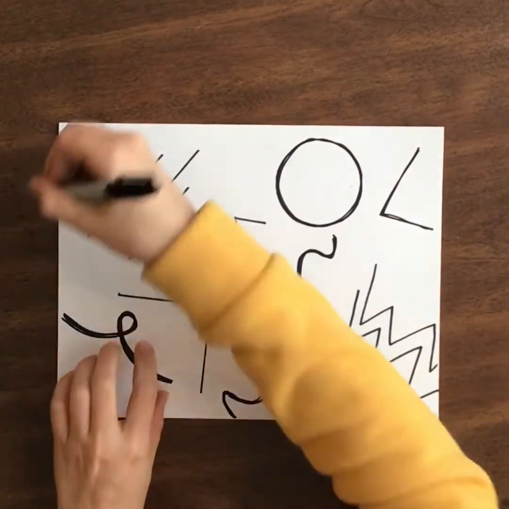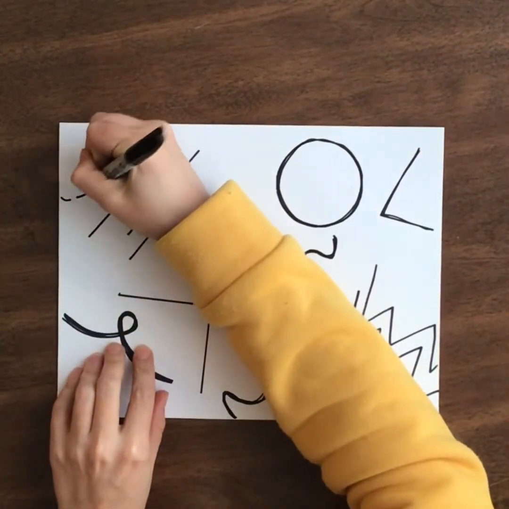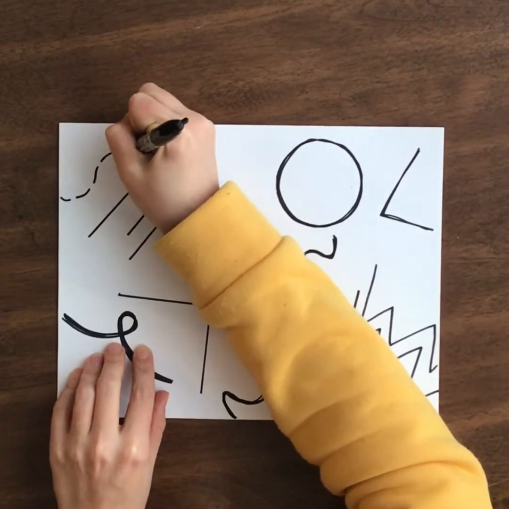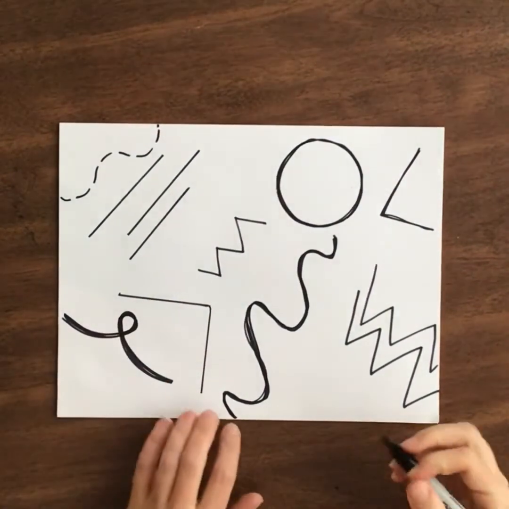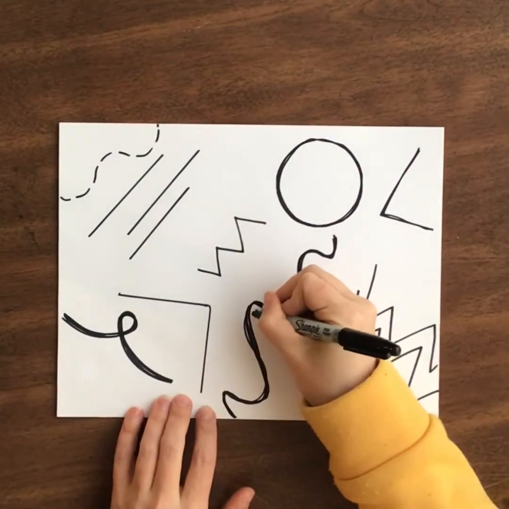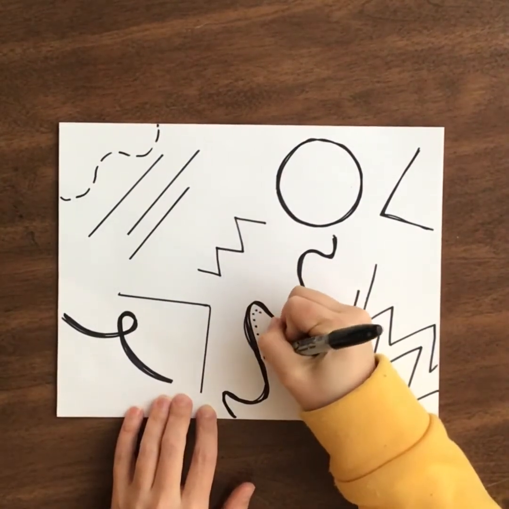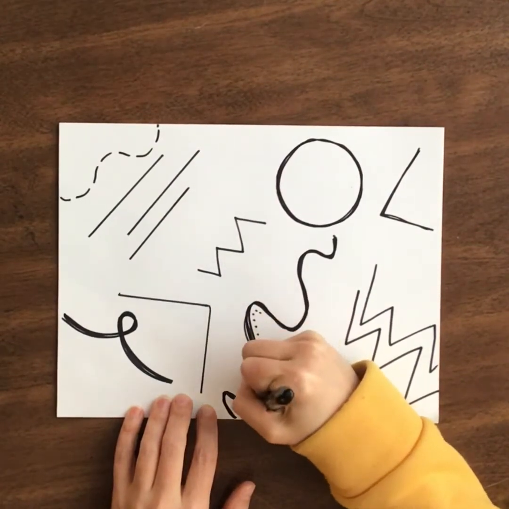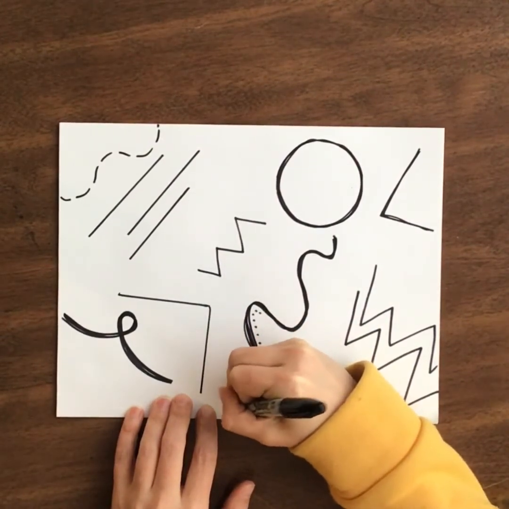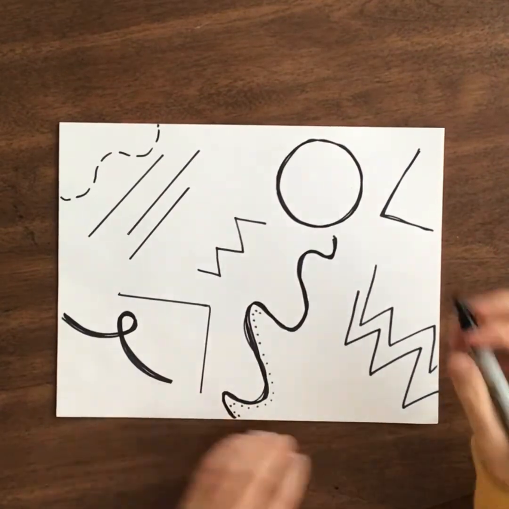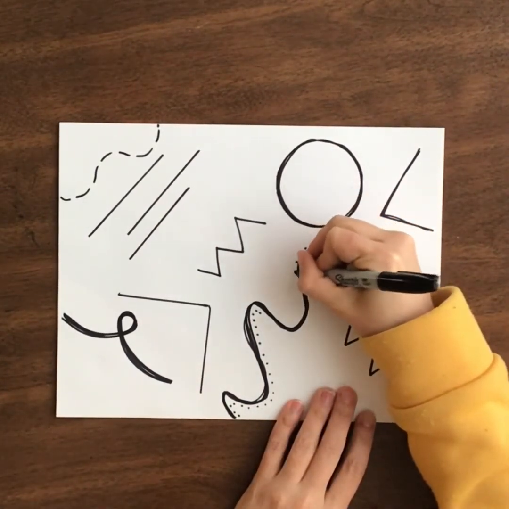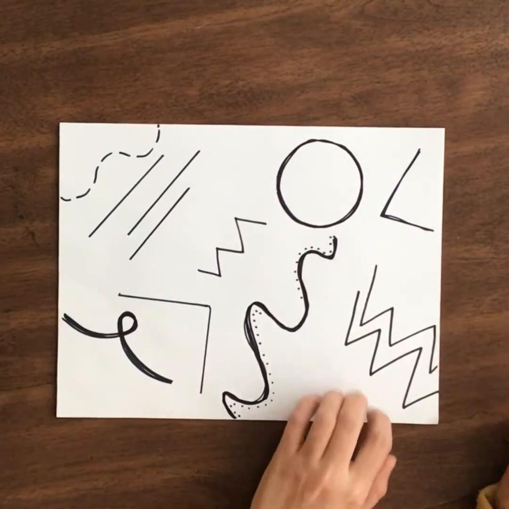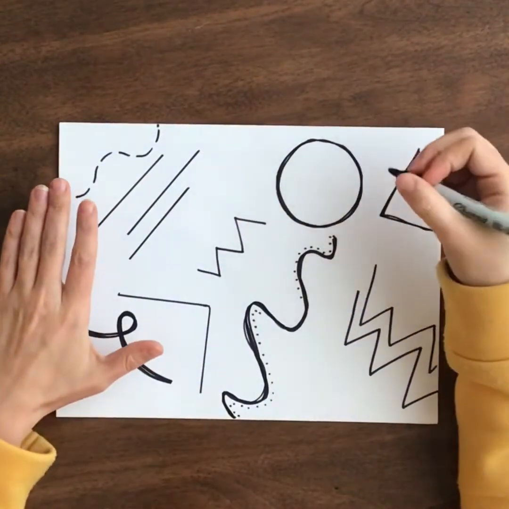One of my favorite kinds of lines is a dashed line. Or even a dotted line. You can also make some of your lines overlap with other shapes.